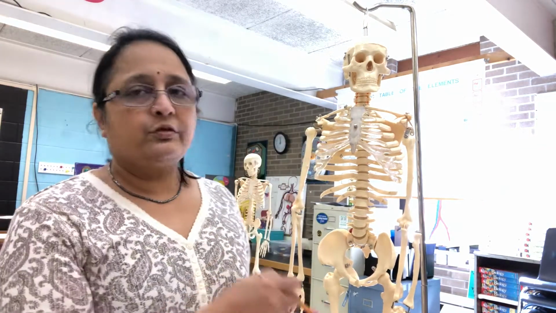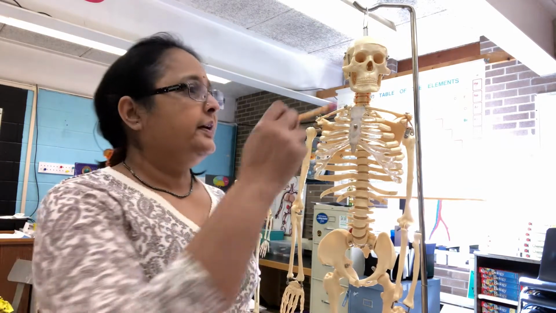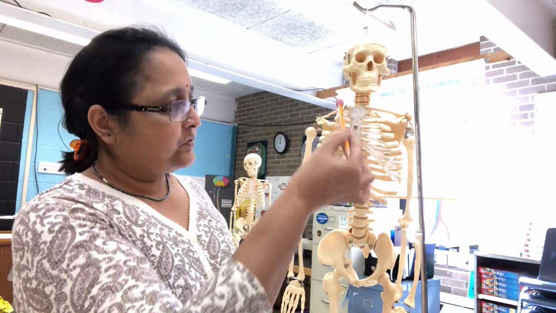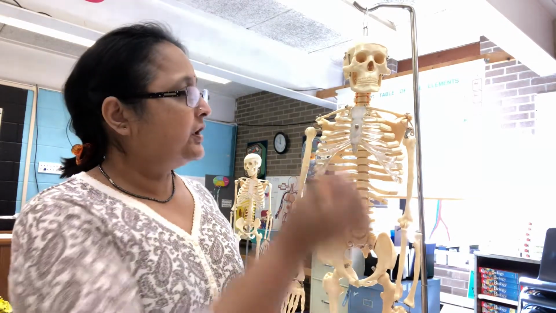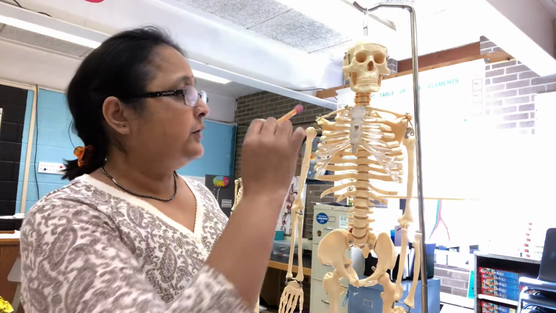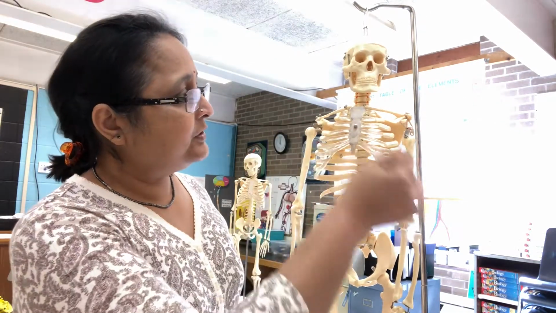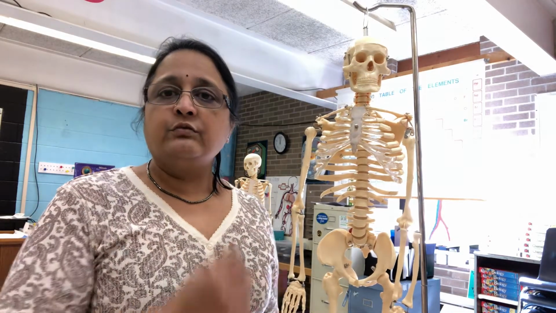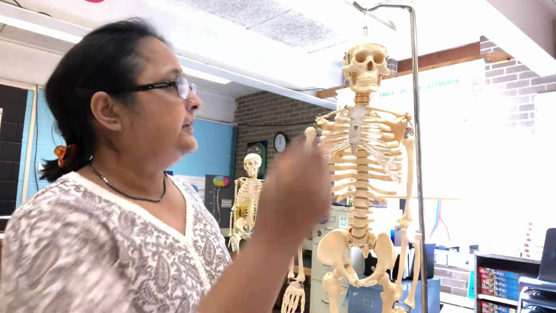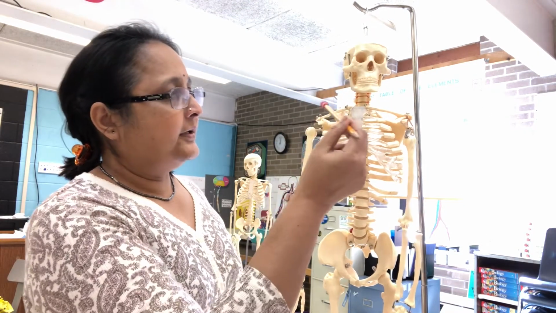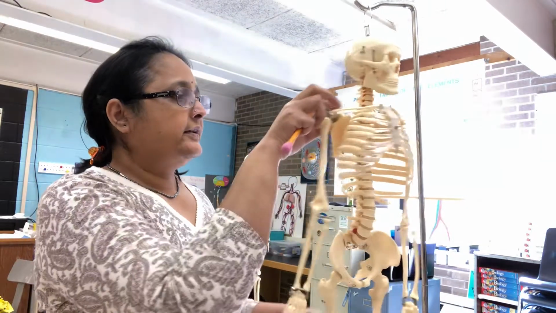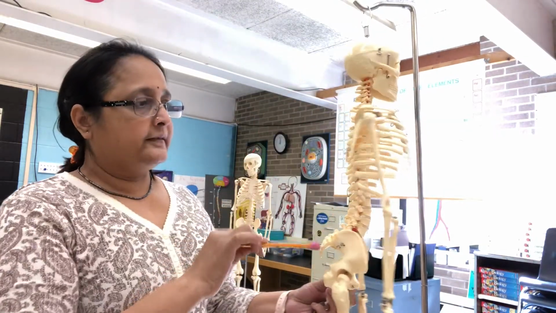Whenever we talk about the skeletal system, it is broadly classified into two areas. The bones at the central area we call the axial skeleton. The bones that are appended to this axial skeleton are known as the appendicular skeleton. Which bones come under the axial skeleton? The cranium, the sternum or chest bone, the rib cage, and the vertebral column. These four categories come under the axial skeleton.